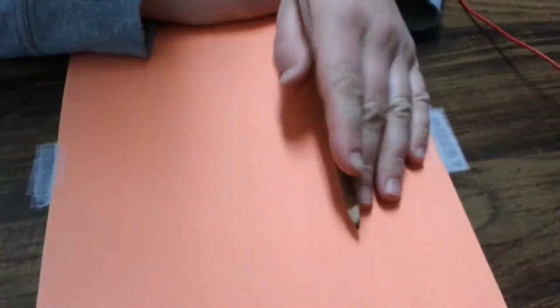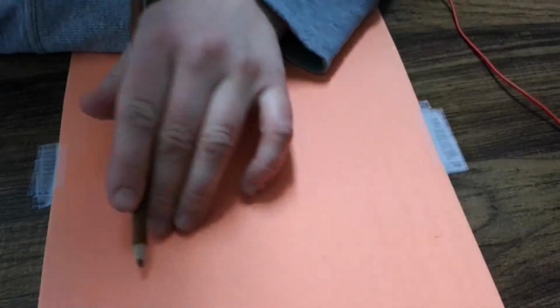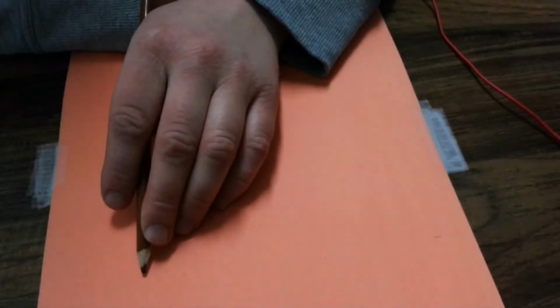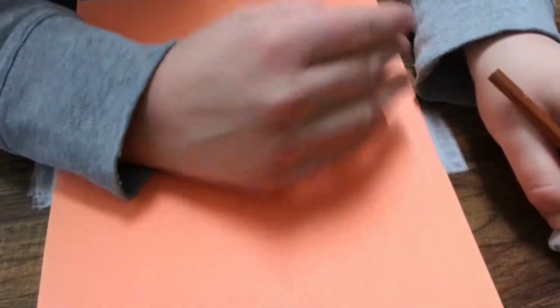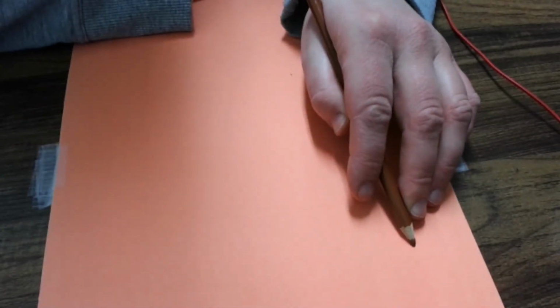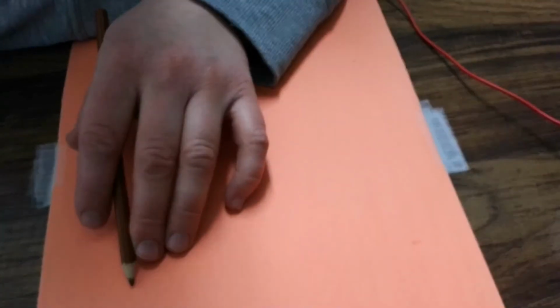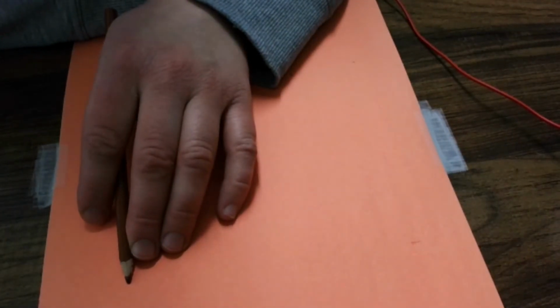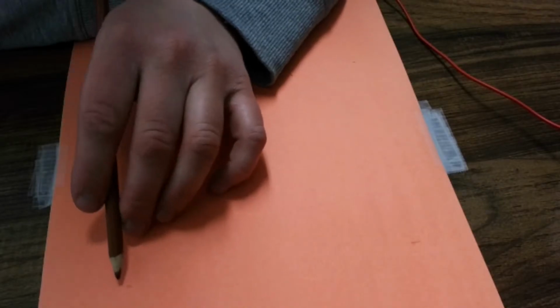Alright, we're doing line DE. I want to give myself a little more space just in case, so I'll just move it right here. And then I want to have that right here.